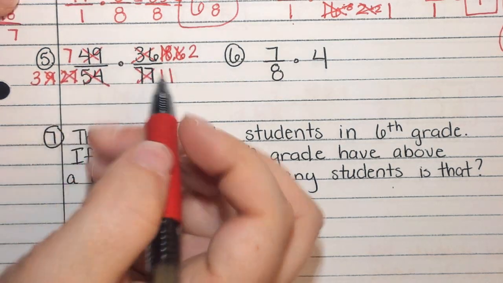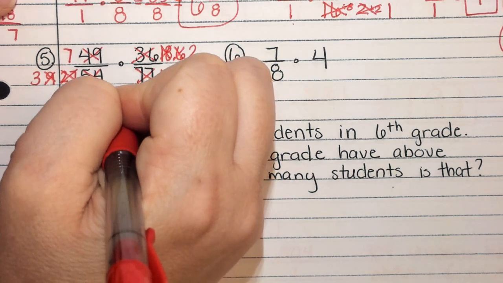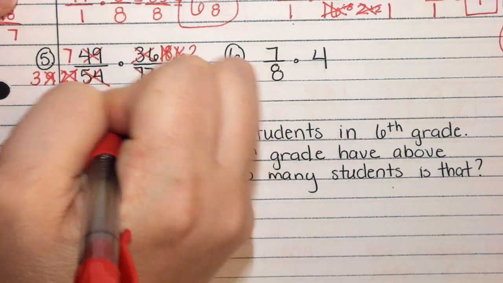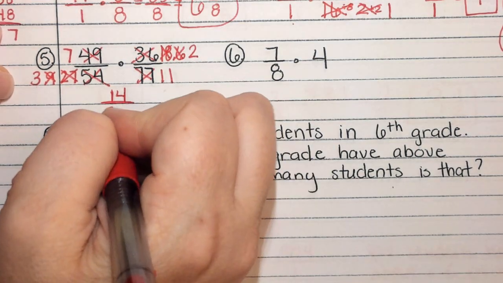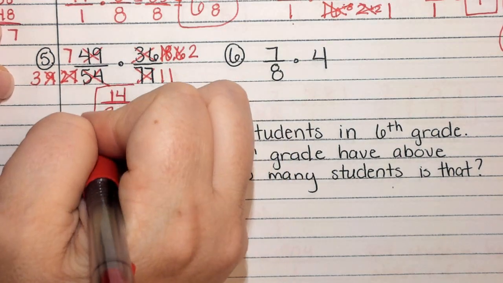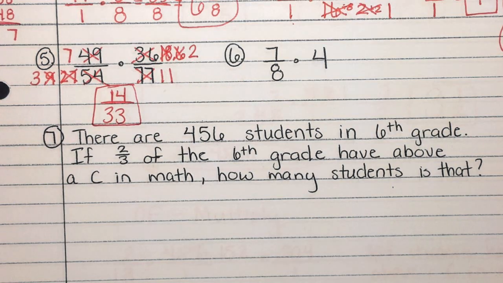So we're going to do 7 times 2 on the top. I get 14. I'm going to write it underneath because I ran out of room. And then 3 times 11 gives me 33. Okay. Guys, the hardest thing on these is simplifying ahead of time. But if we get good at that, it's going to make the problem a little bit easier.